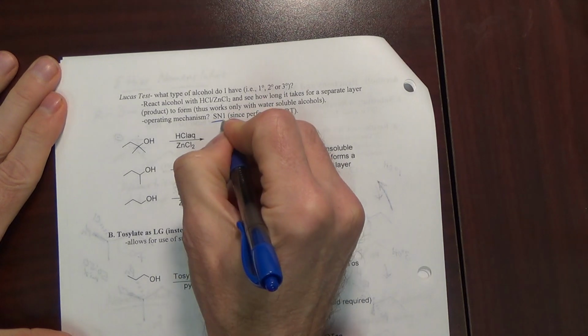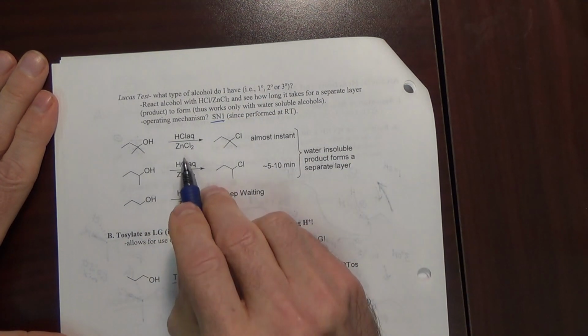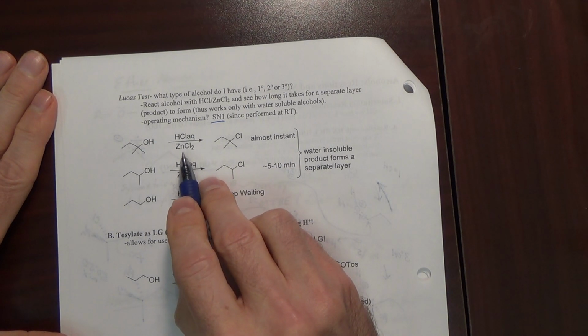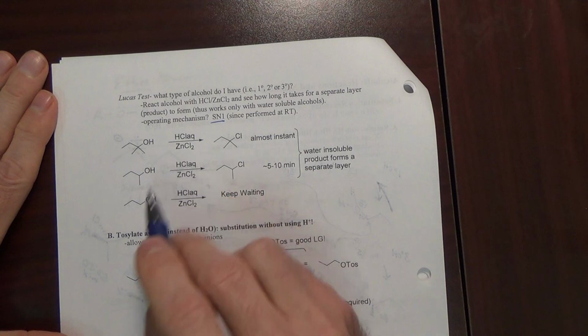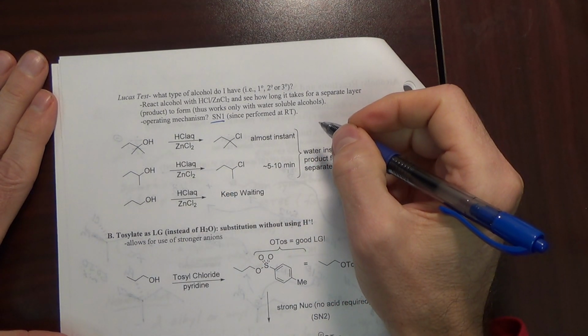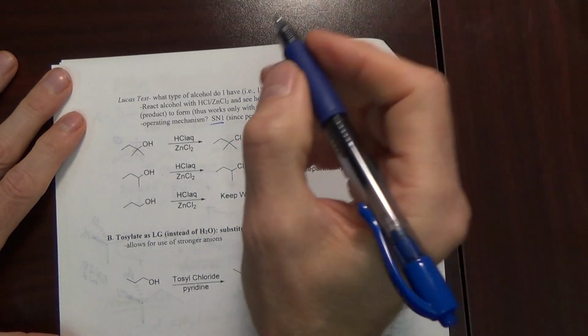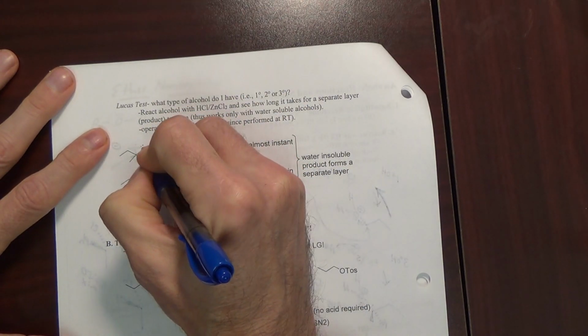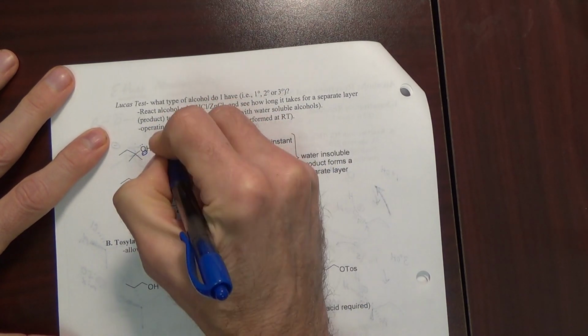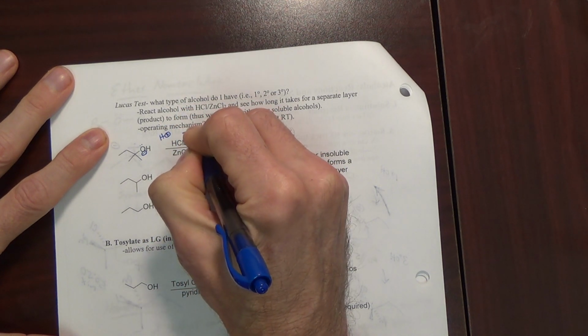First off, this is an SN1 mechanism. Okay? Now the zinc chloride is a Lewis acid. It's a little bit complex, but what can be happening here is the OH group could actually, in addition to attacking H+, attack the zinc Cl+.